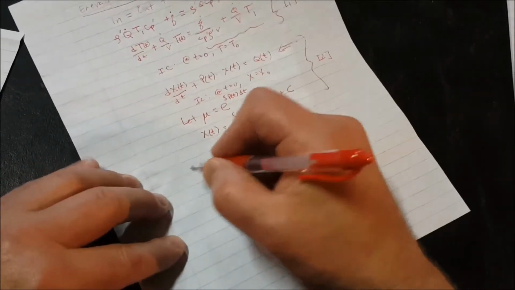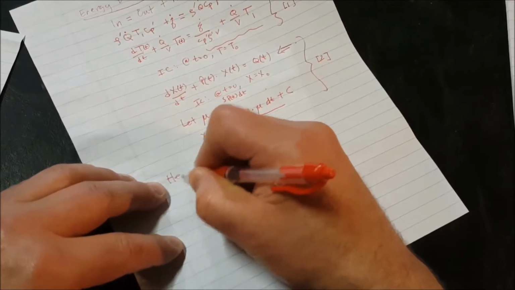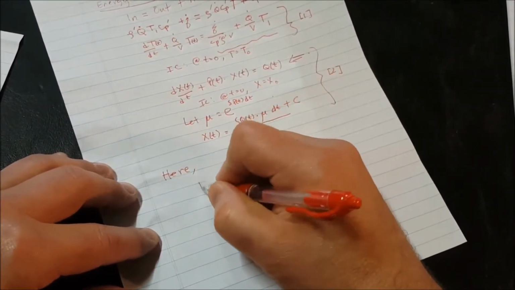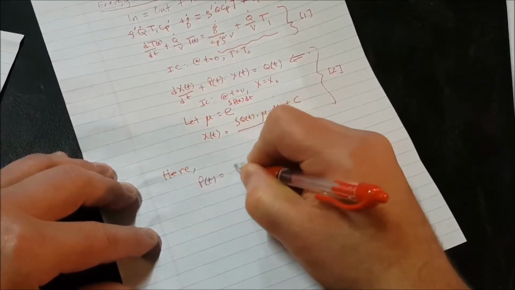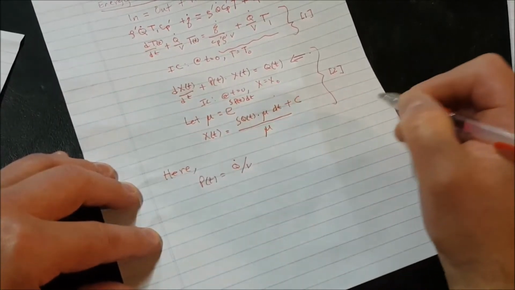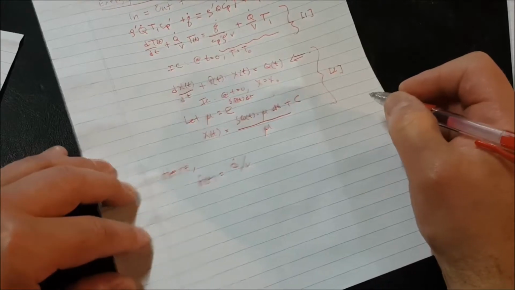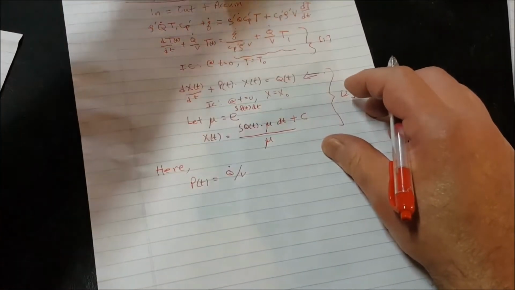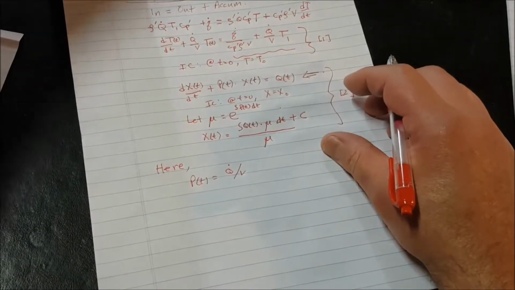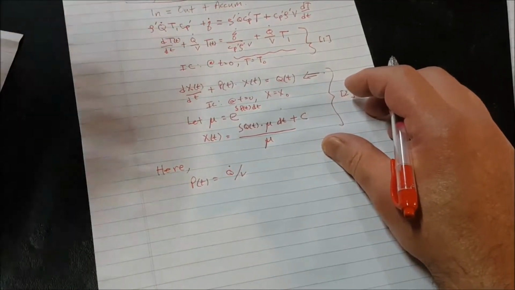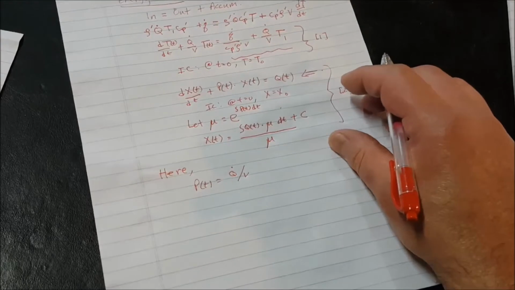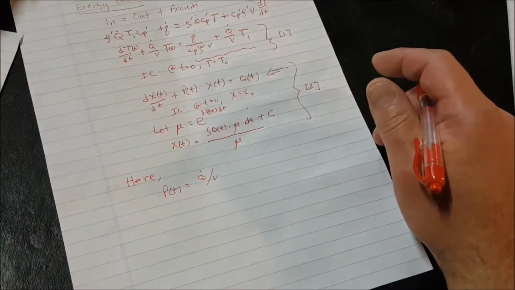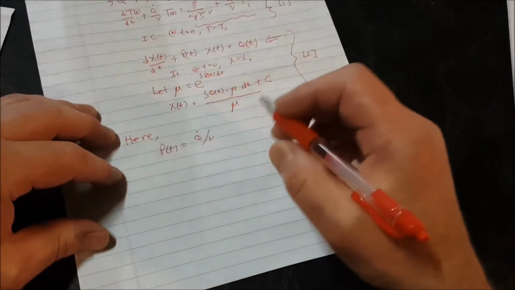All right, so in this case, p of t equals Q dot over V. And note that it's not really a function of time in this case, because we have assumed constant flow Q dot and the volume of our heating tank is constant. But that's okay, it just makes it easier, right?